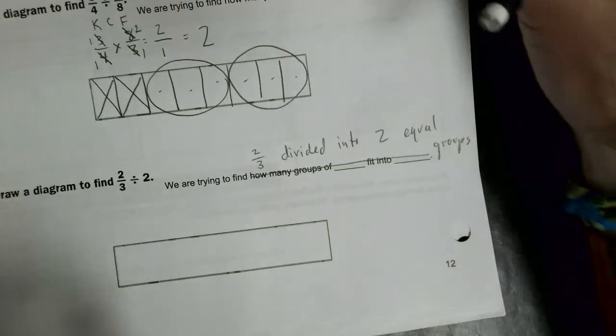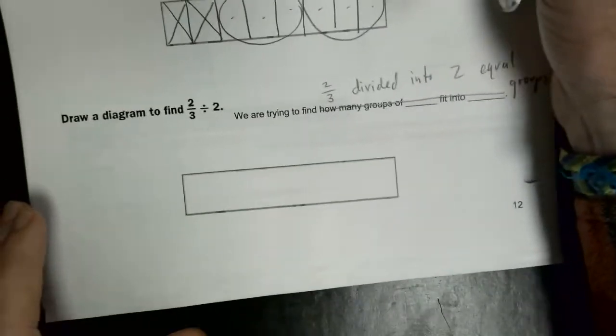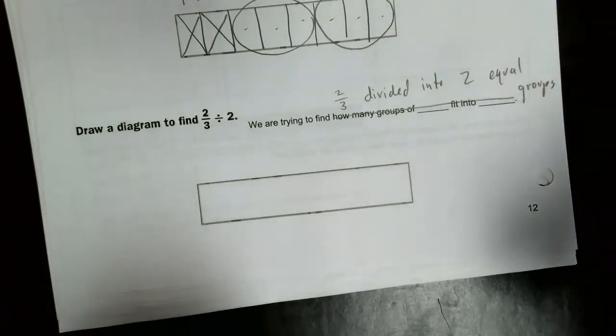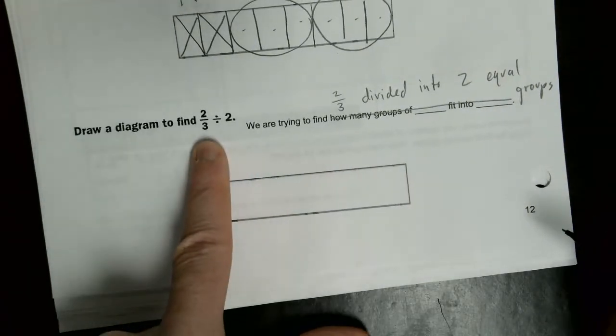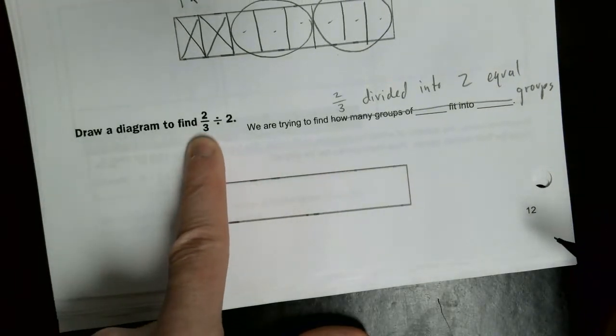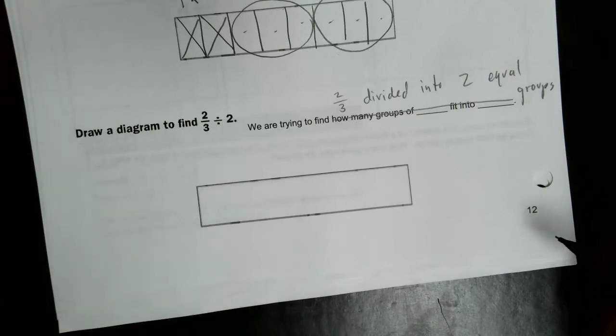So this one might seem tricky, but well, I guess it is. It is a little bit tricky to think about the answer, I suppose. Not to set it up, it's not too bad. We're starting with 2/3. That's the fraction we're starting with. That's the amount we're starting with. That's the dividend.